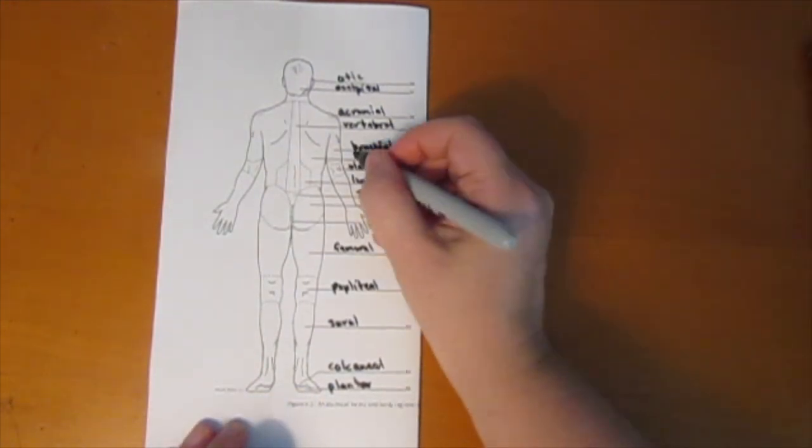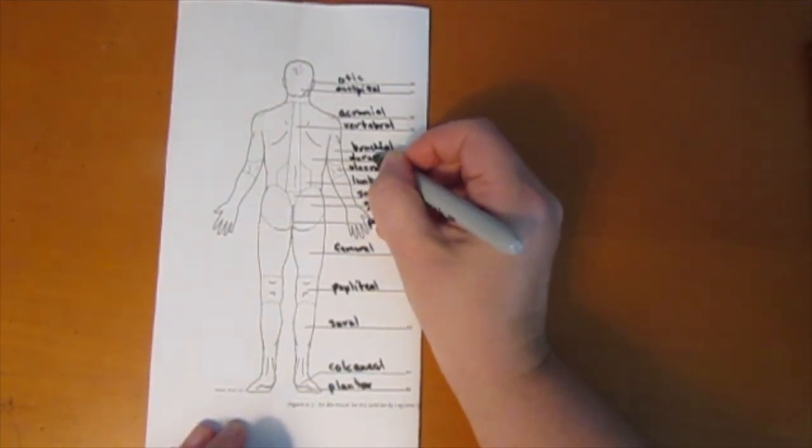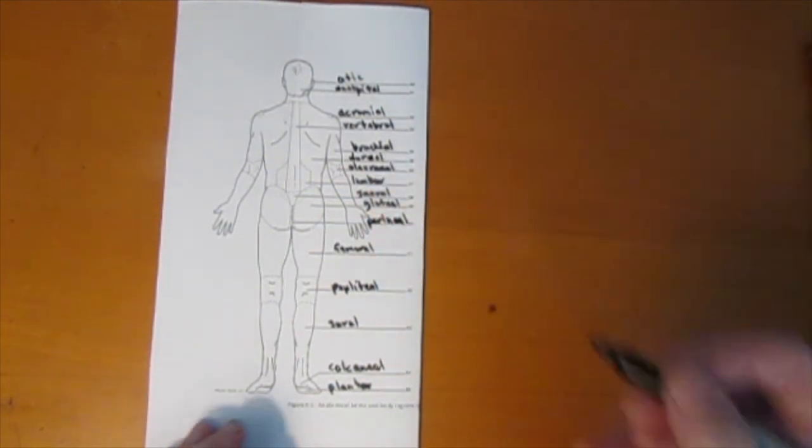And the last thing we're going to label here is the dorsum itself. This is the dorsal region. The term dorsal means toward the spine. It actually kind of refers to the entire back. So the dorsal region refers to the dorsum.